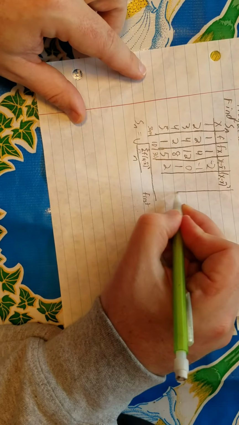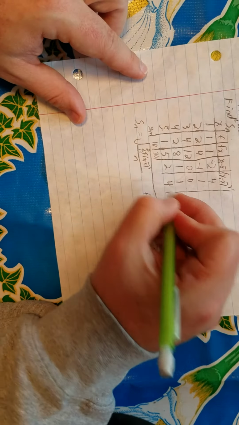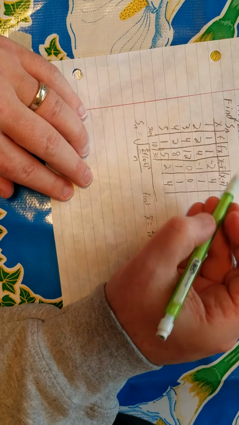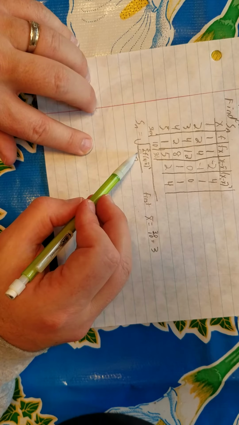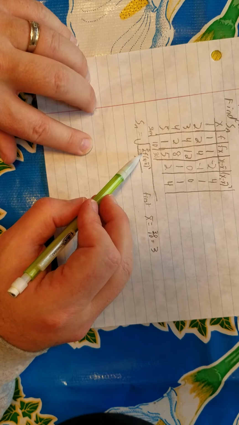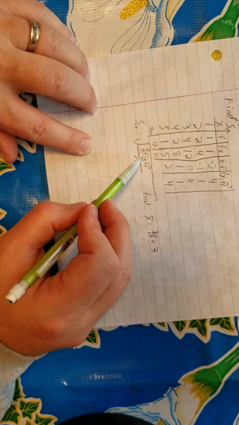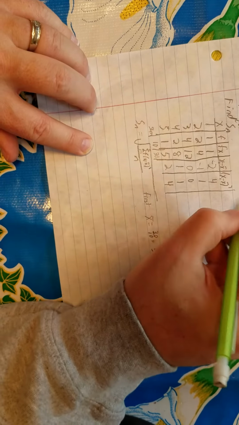So we square -2, square -1, square 0, square 1, square 2. The formula again tells us to now multiply those differences squared times the frequency.